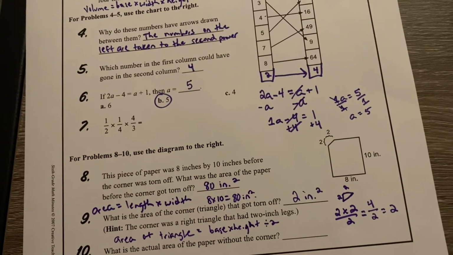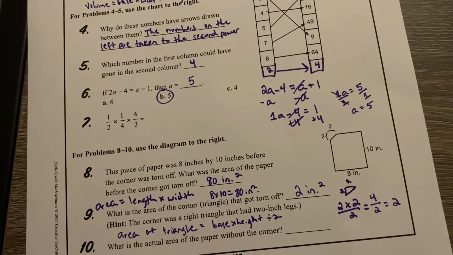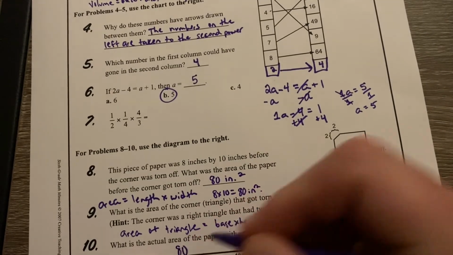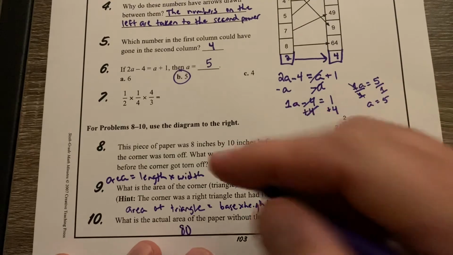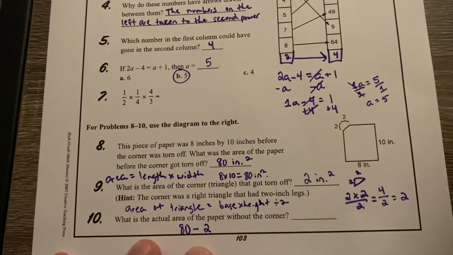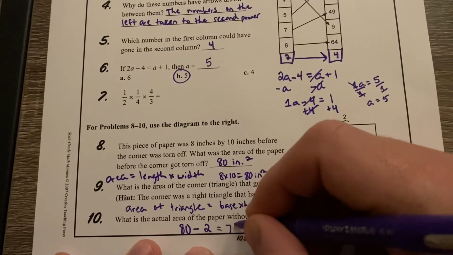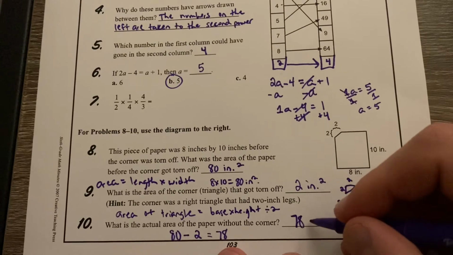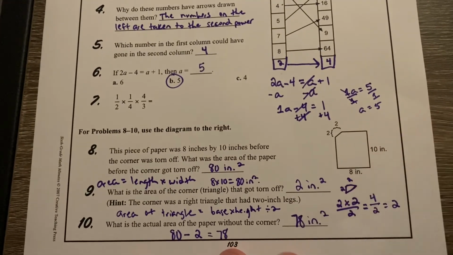And then what is the actual area of the paper without the corner? Well, I would just subtract these now. So I would just do the 80 before the corner was torn off minus the area of the corner, and I get 78 inches squared.